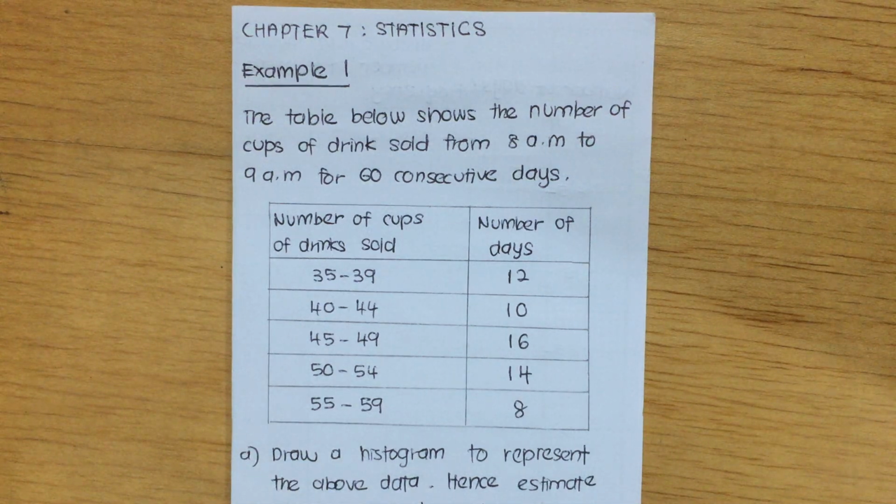Now I'll be discussing Form 4 Additional Mathematics, Chapter 7 Statistics, Long Question Example 1. By the way guys, we have already completed Chapter 6 Coordinate Geometry. Okay, let me discuss this Example 1 long question from Chapter 7 Statistics.